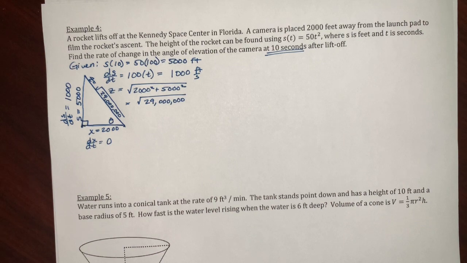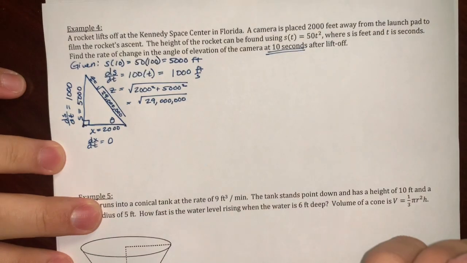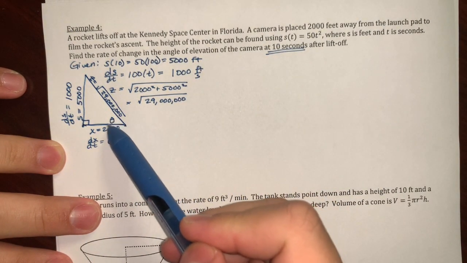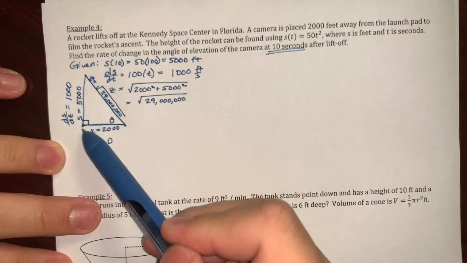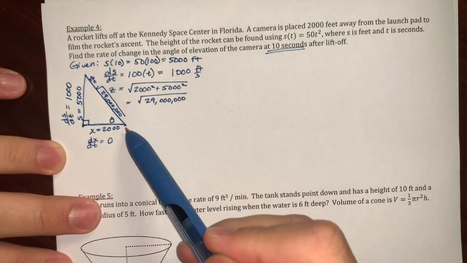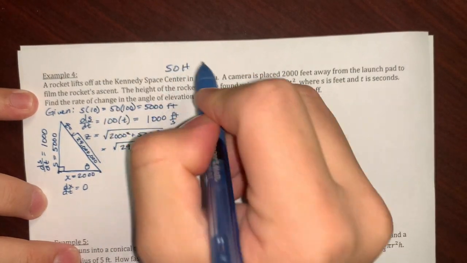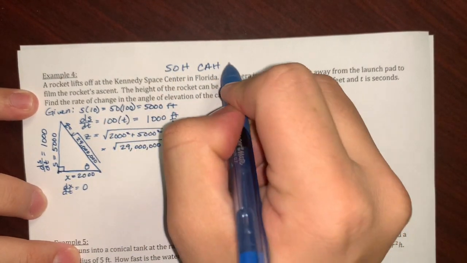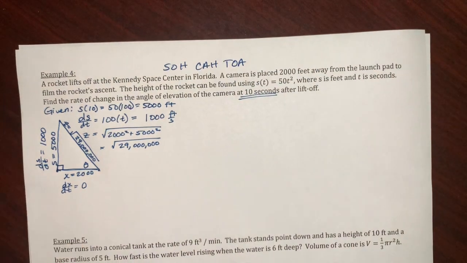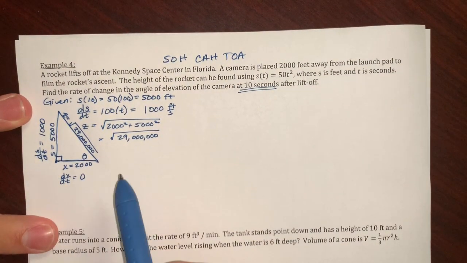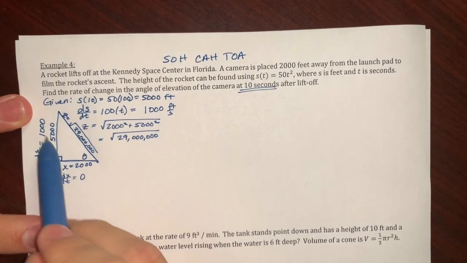So let's see what we have. If we have an angle of elevation and a y value and an x value, think about SOHCAHTOA. We have the opposite and adjacent, and I would much rather deal with 5,000 and 2,000.